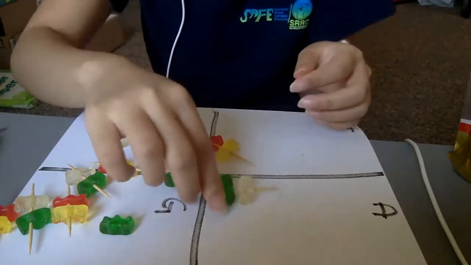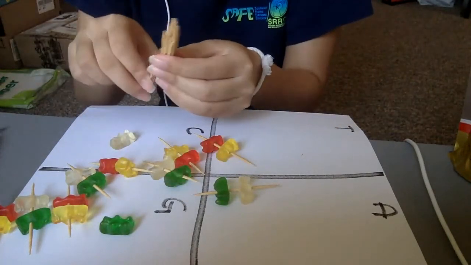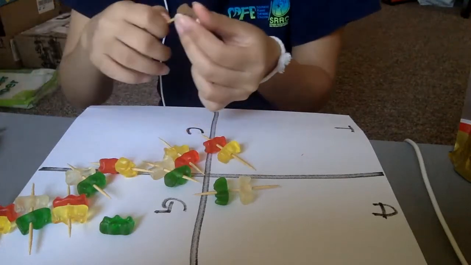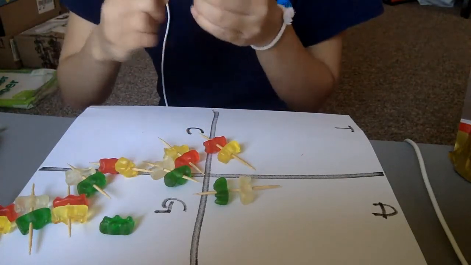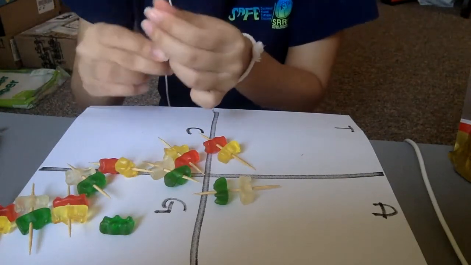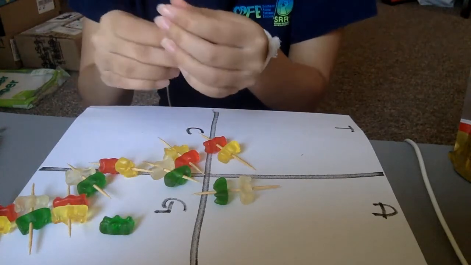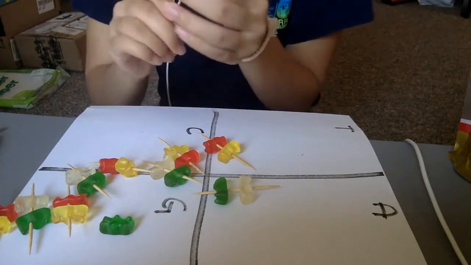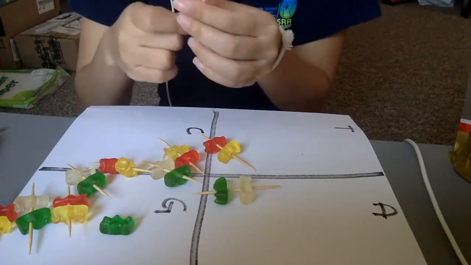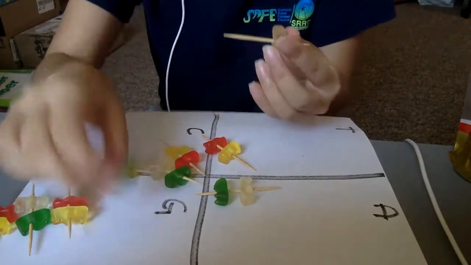I know Jasmine asked this earlier. She asked, what's everybody's favorite type of candy? Mine's Hi-Chew. I don't know if everybody tried that yet. I believe it's a candy from Japan. It's like a really hard gummy, and I don't think you could use it for this activity.